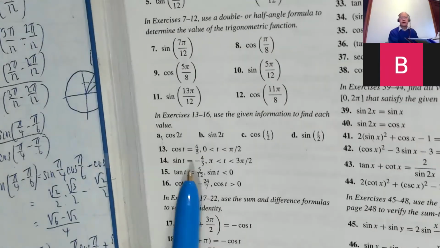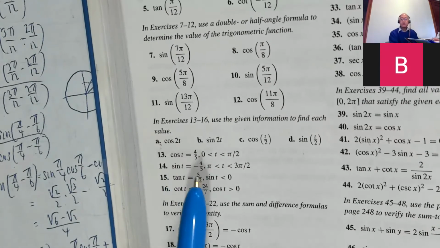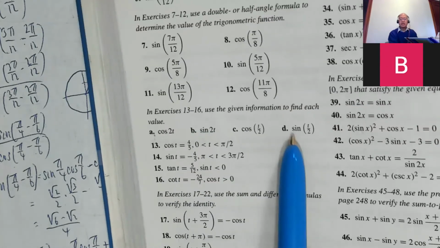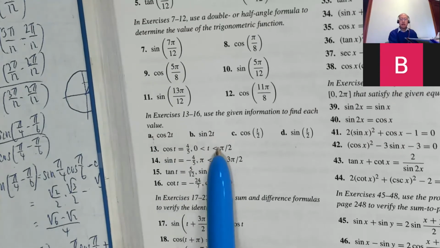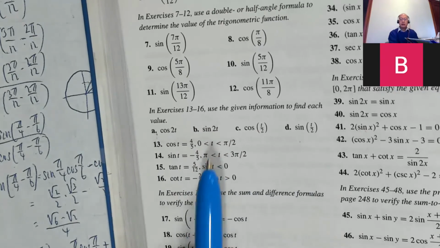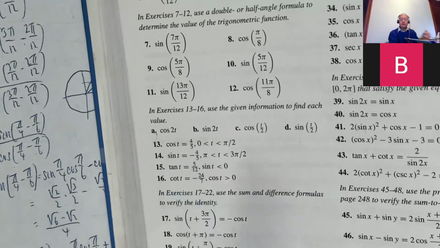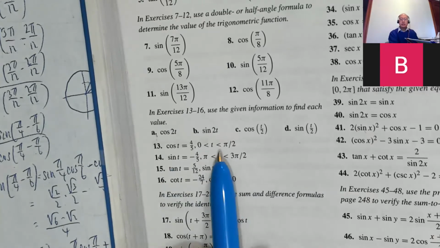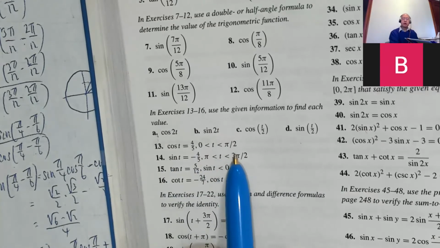All right, then how do I do something like 13 and 15? Use the given information to find each value: cosine 2t, sine of 2t, cosine t over 2, sine t over 2. Okay, so cosine of t is 4/5, and t is between 0 and pi over 2. I'm in the first quadrant. That's nice.